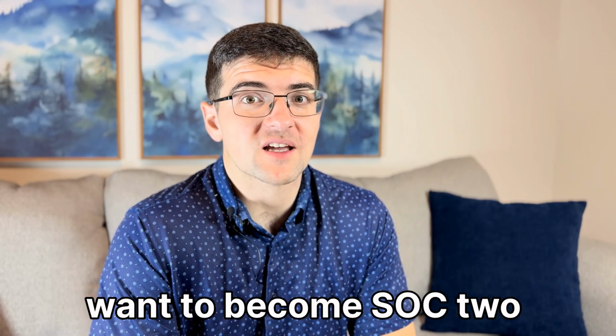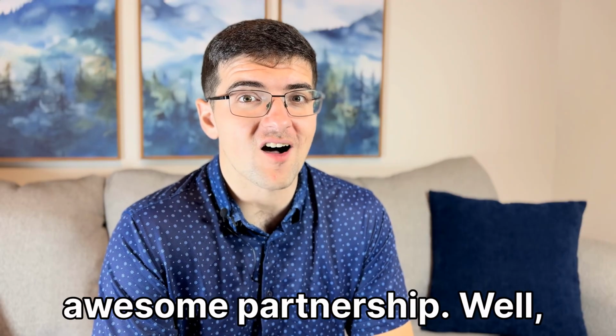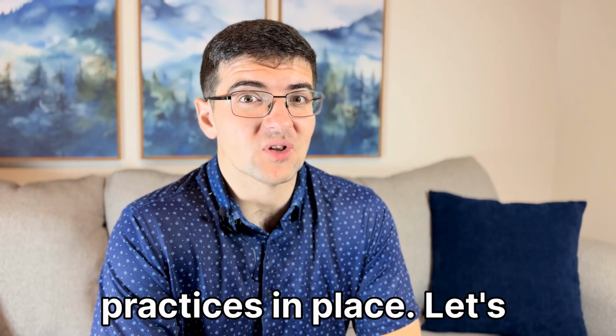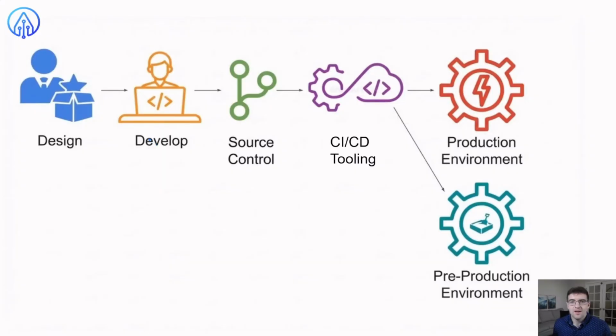By following this framework, it's going to set up a solid foundation for your future. So let's say you want to become SOC 2 compliant so you can get that awesome partnership. Well, you'll already have your security practices in place. Let's get into it. Okay, so here I've got a pretty simplified software development lifecycle.